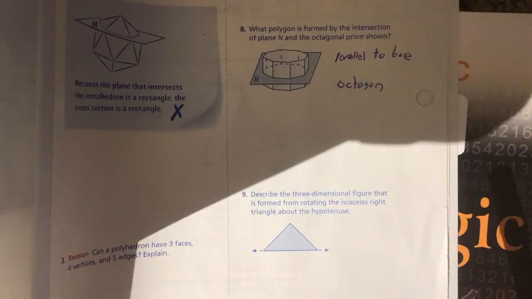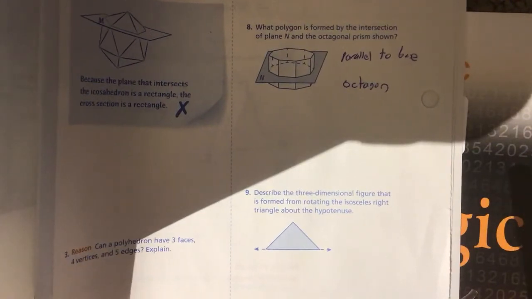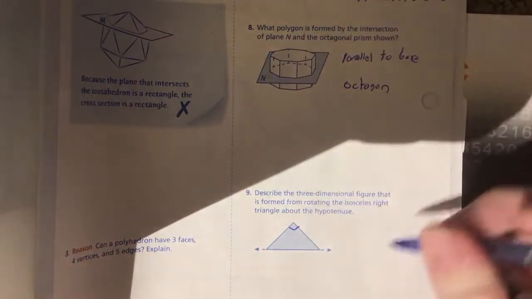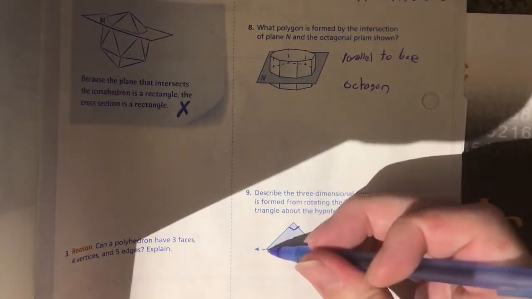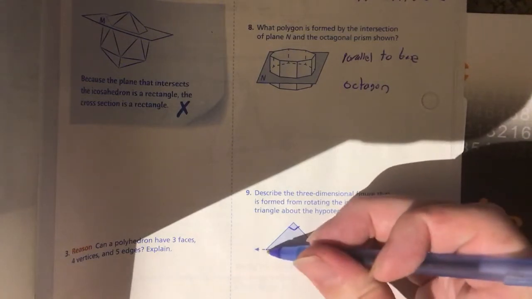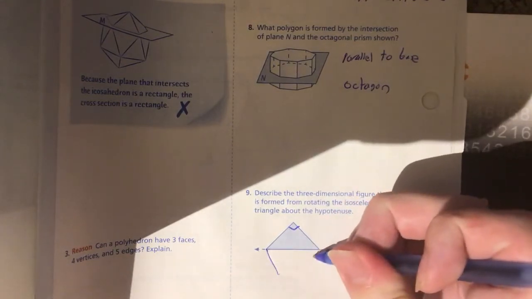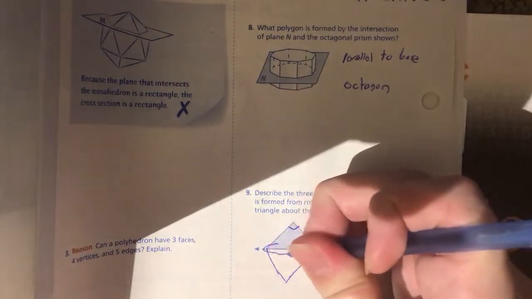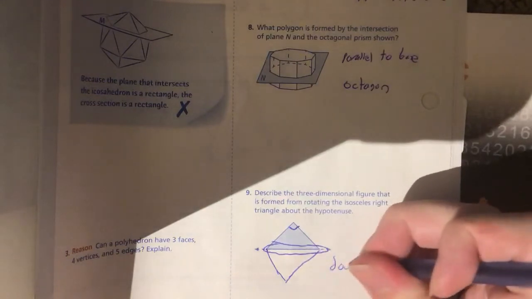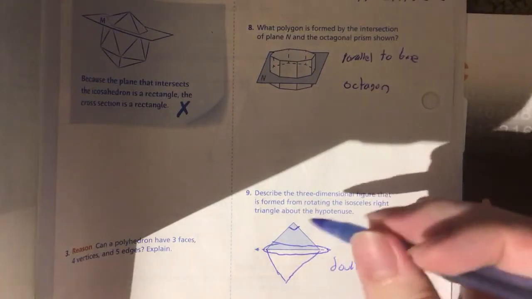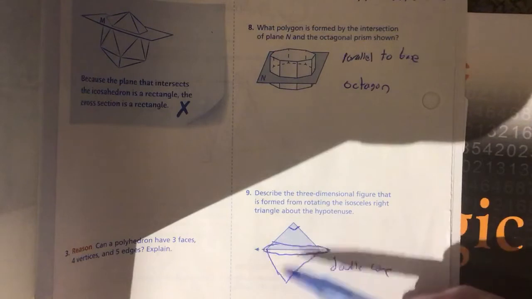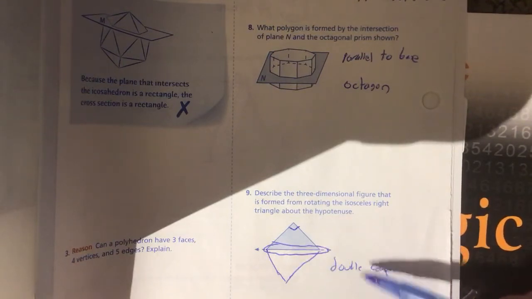And number 9, describe the 3D figure that is formed by rotating the isosceles right triangle about the hypotenuse. So the hypotenuse is the longest side. That's my right angle. So if I did draw it, basically if I rotate it really fast, it's going to look something like the one we did before. And then this is my circular piece. This is going to be a double cone because I'm not rotating it directly through the altitude or cutting your figure in half. So when I rotate it about something other than the center, it's usually going to be a double of it. In this case, double cone.